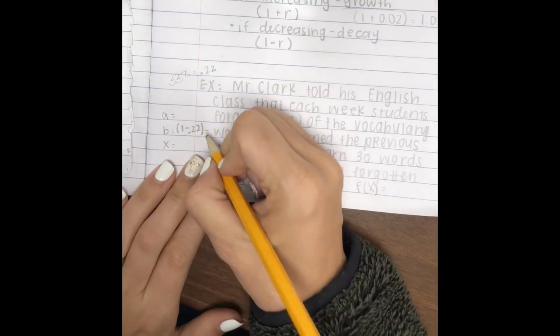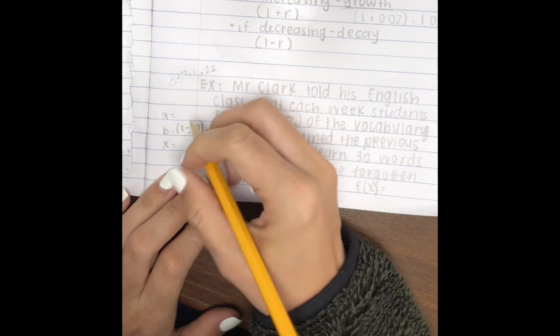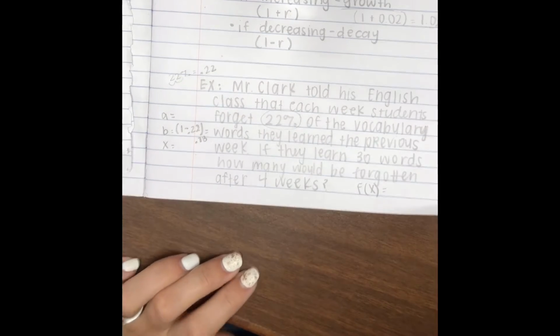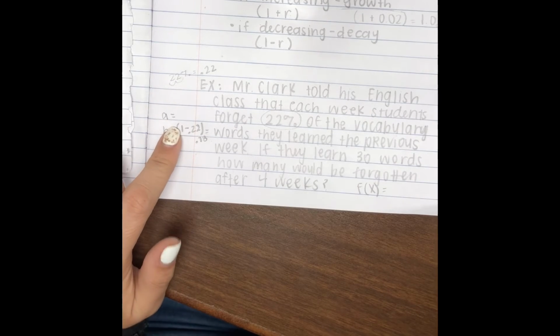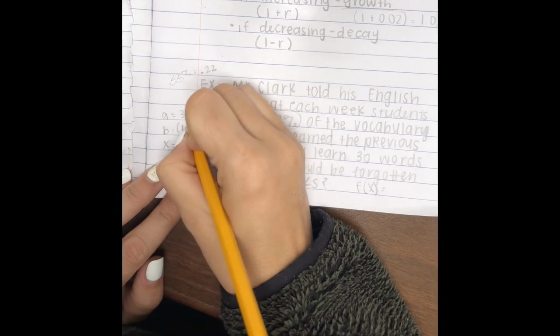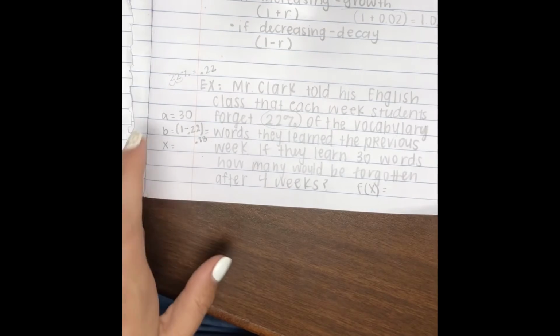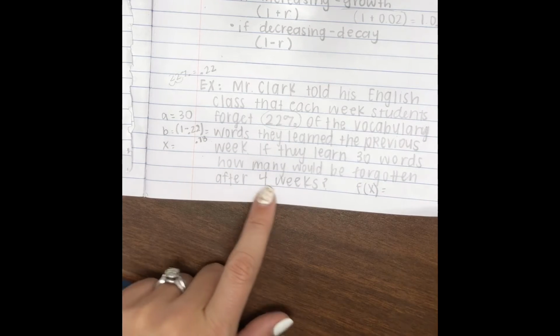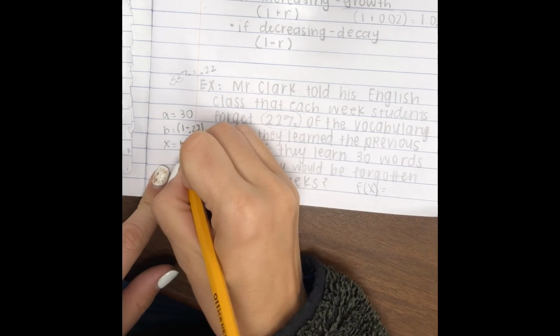Okay, so my B is going to be 0.78. Our A, our initial value, our starting point, is 30 words. Okay, we're starting with knowing 30 words. And then our X, the amount of time, we want to know how much would be forgotten after 4 weeks.